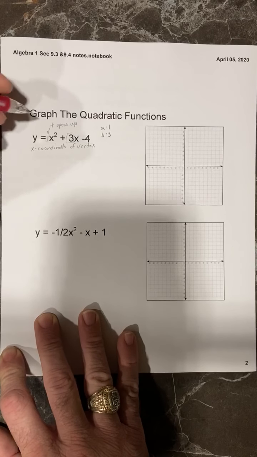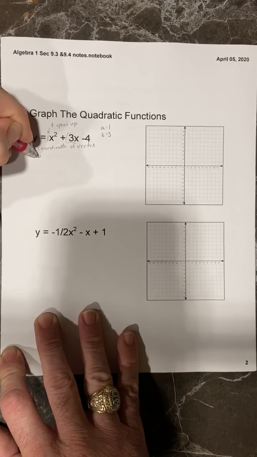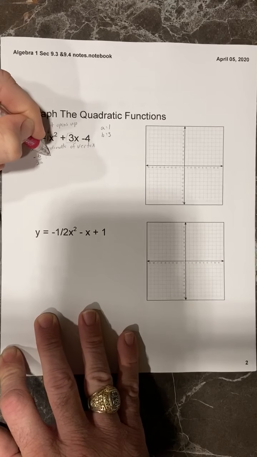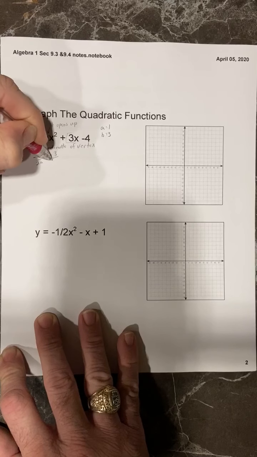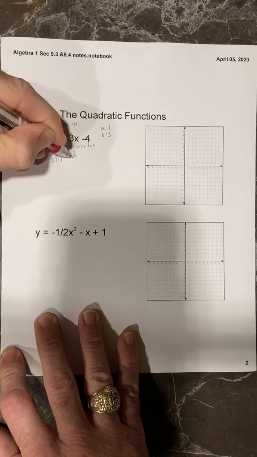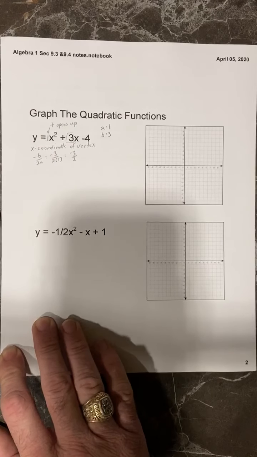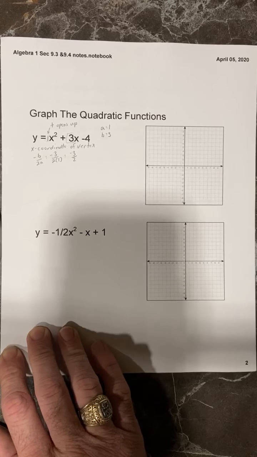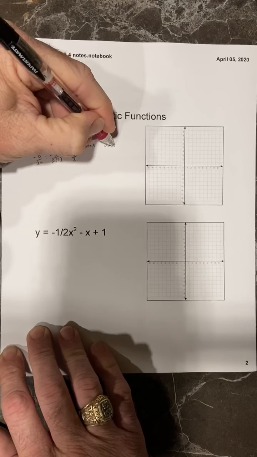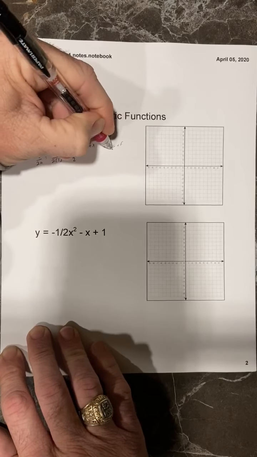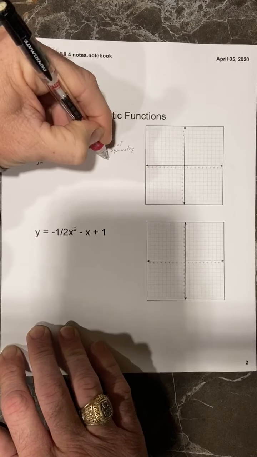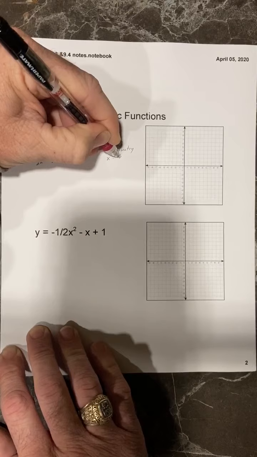And so the x-coordinate of the vertex, remember, is negative b over 2a. So that's going to be negative 3 over 2 times 1, or negative 3 over 2, which also tells us that the axis of symmetry is the line x equals negative 3 halves.